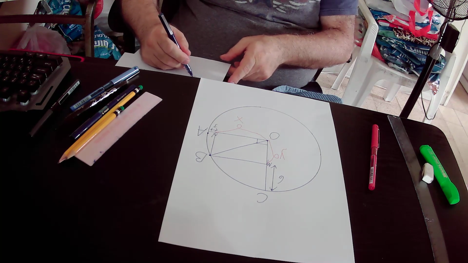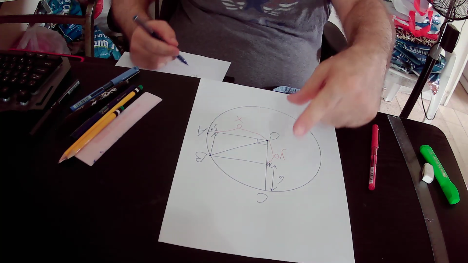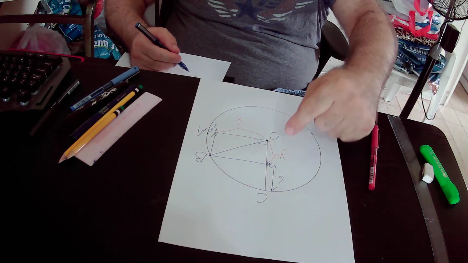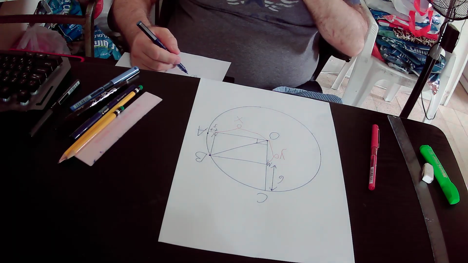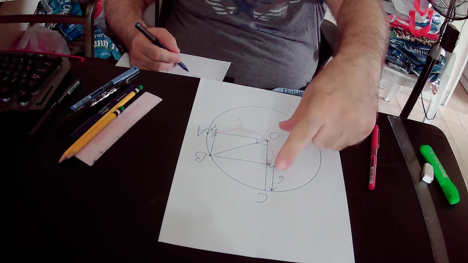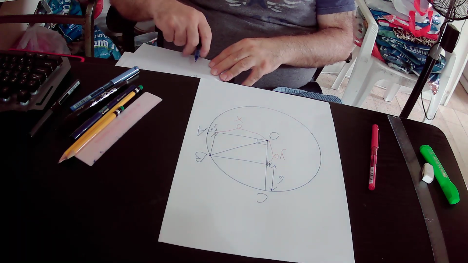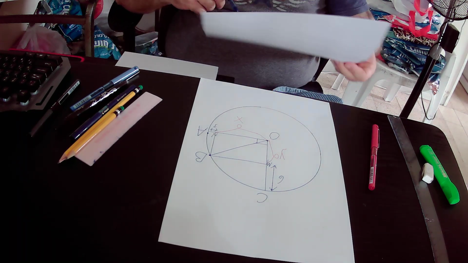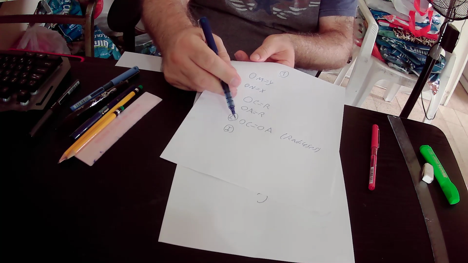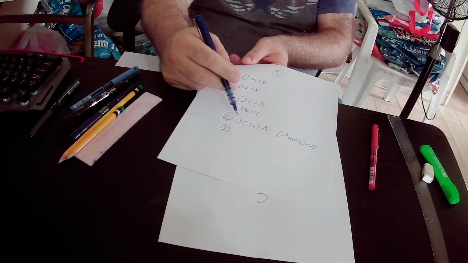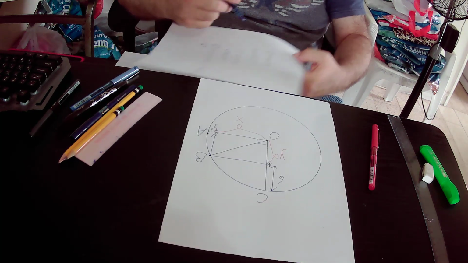But line segment OC equals y plus 6, so we can substitute OC in the first equation by y plus 6.